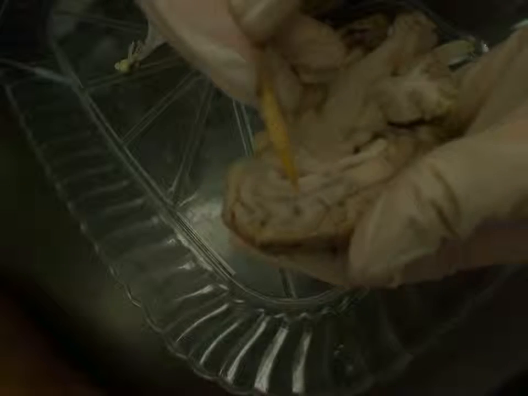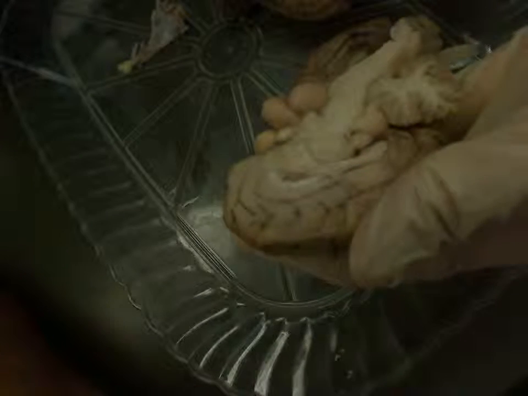Choroid plexus is just the substance within the lateral ventricle. I'm not seeing a huge amount of it in this brain, but if you do see a vascular structure down in the lateral ventricle, that would be choroid plexus. And we already said cingulate gyrus is wrapping around the corpus callosum. That's it.